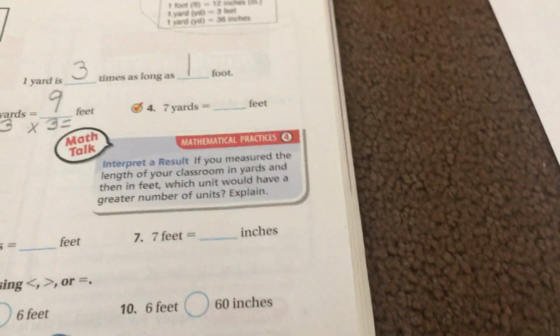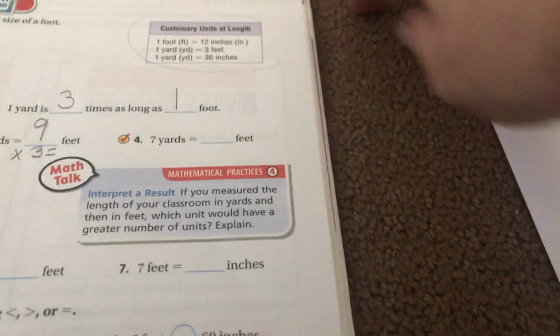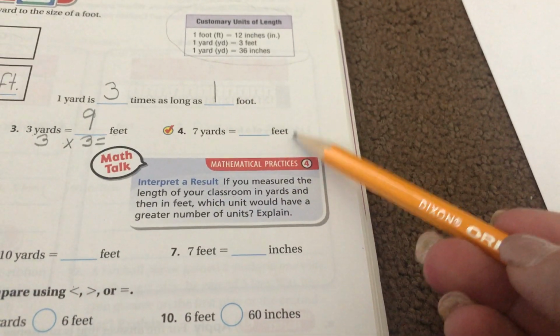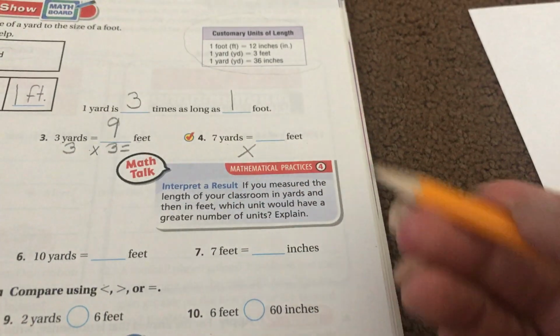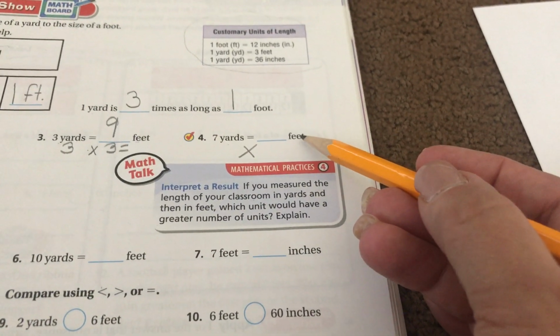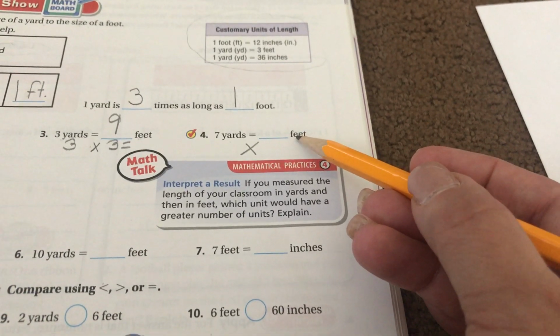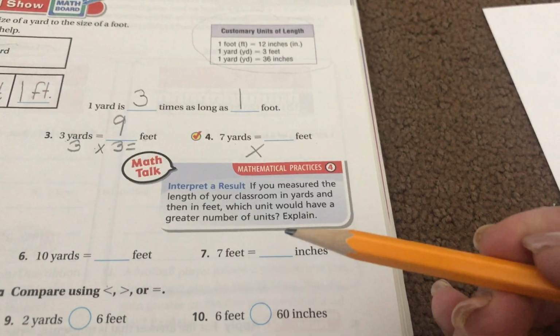Let's do the last one there, number 4. So 7 yards equals how many feet? I know the horse. I'm going to the fly. So horse to fly, I'm going to multiply. Then you say, okay, how many feet, the unknown, how many feet are there in just 1 yard? You always go back to the 1.